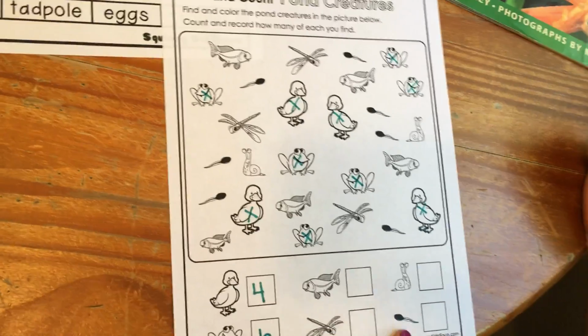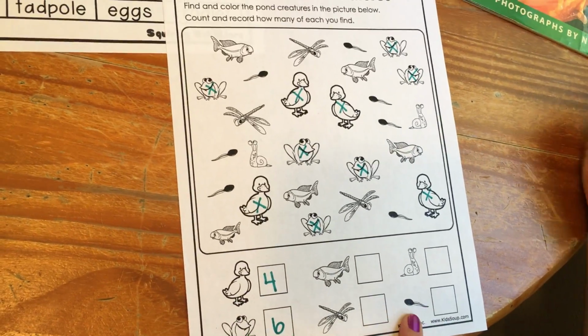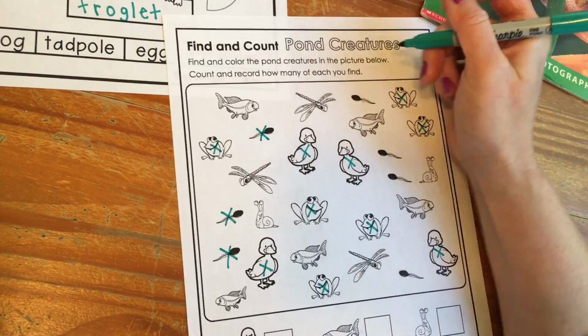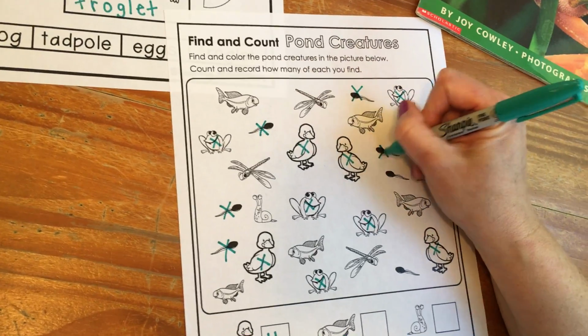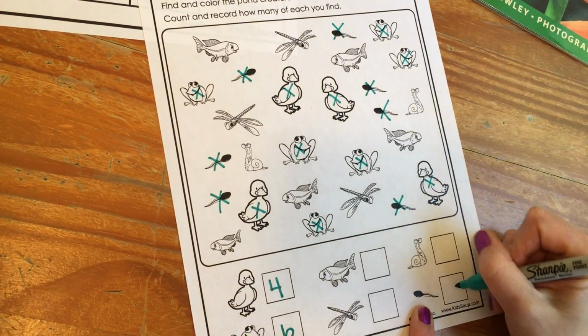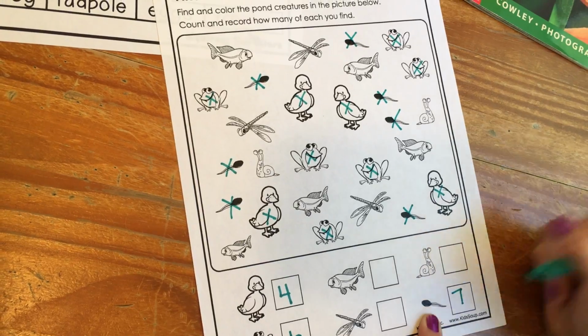All right, the tadpoles keep catching my eye. So let's count the tadpoles. 1, 2, 3, 4, 5, 6, 7. I counted 7 tadpoles. 7.